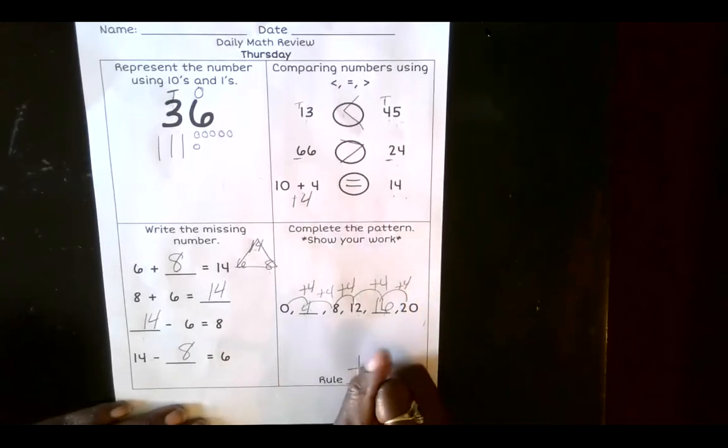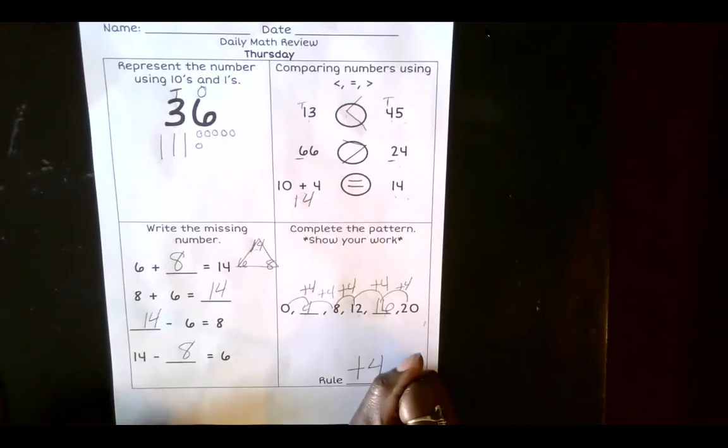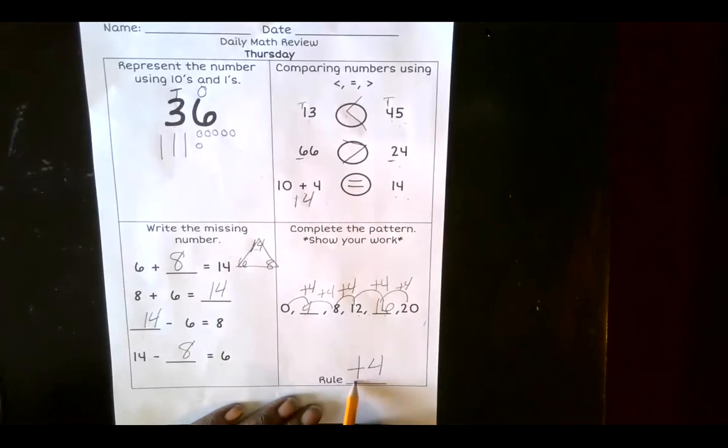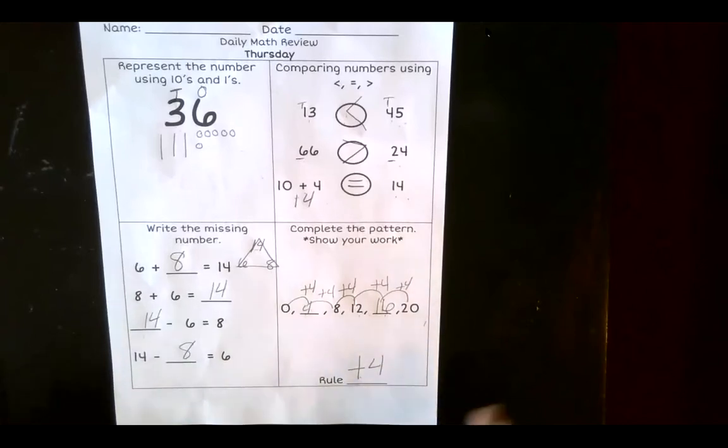So the rule is plus 4. Don't forget to add this. So we know that we're going up 4, not back 4. Okay, so that's the rule.